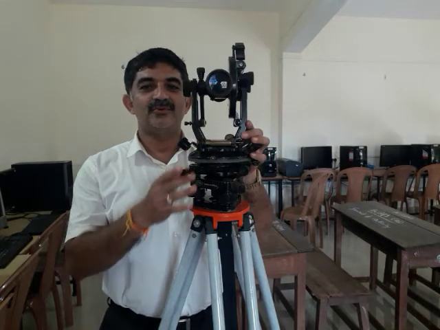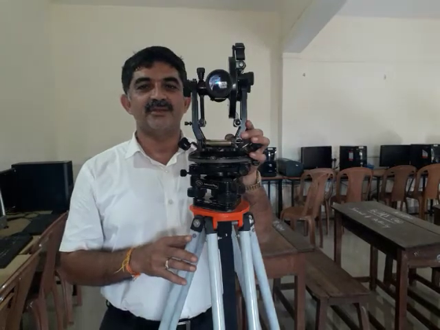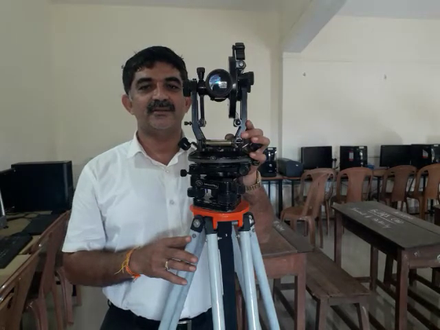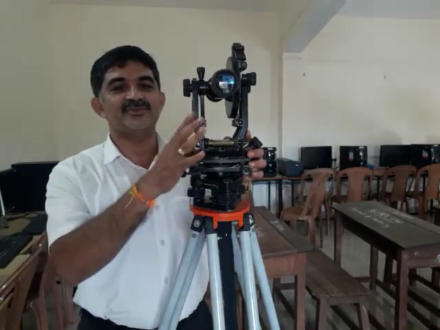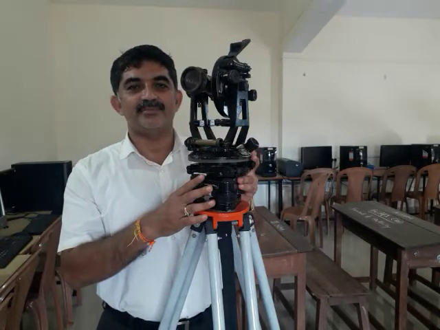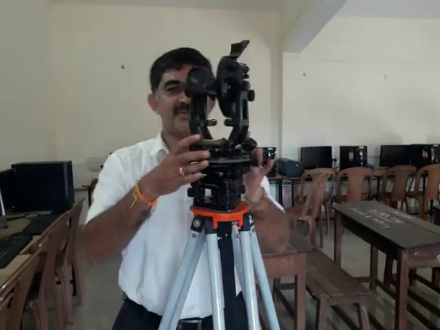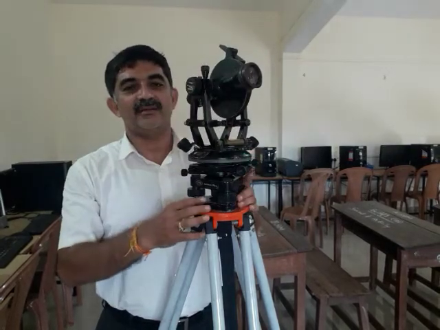So in Surveying 2, the first chapter in Unit 1 is theodolite surveying. In this chapter, first we will study the instrument theodolite. So this is the instrument theodolite. A theodolite is a precise instrument which is used to measure horizontal angle as well as vertical angle. So using this instrument you can measure the horizontal angle, and also the vertical angle.